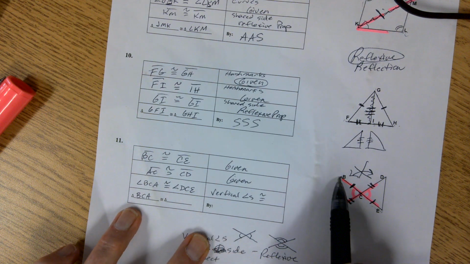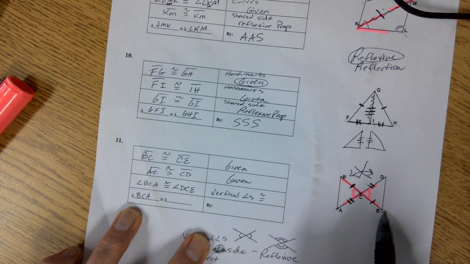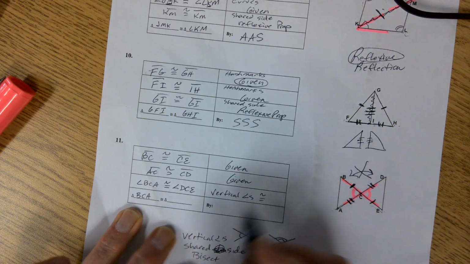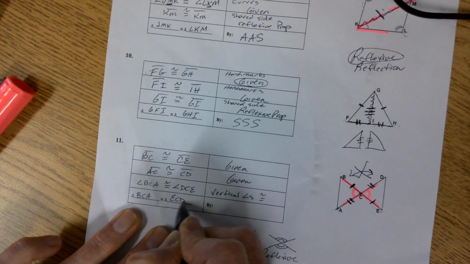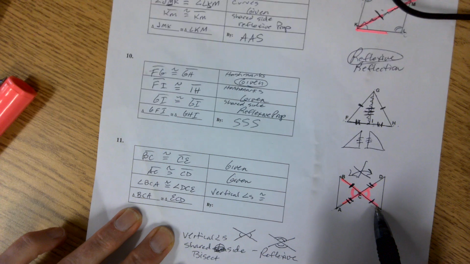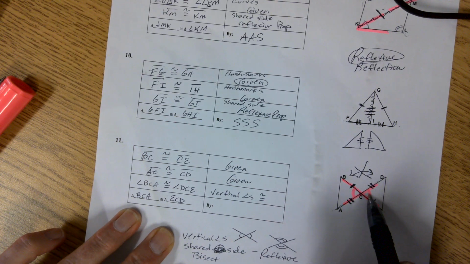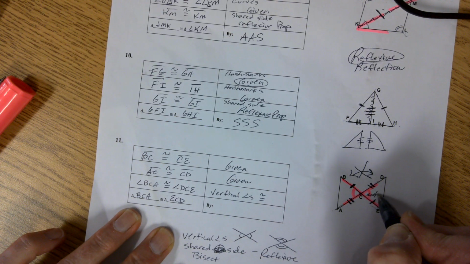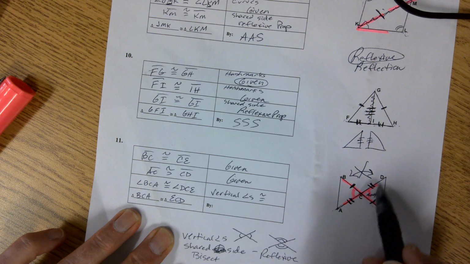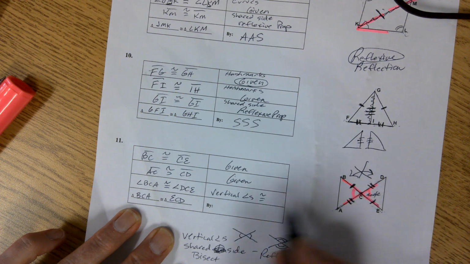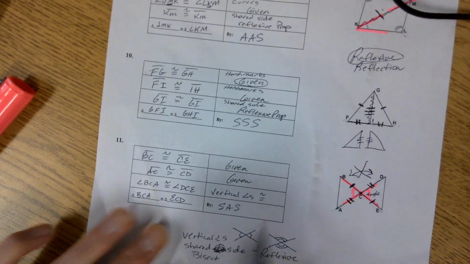So instead of BCA, I'm going to go ECD. And my reason on this one is side included angle, right? It's included. It's the angle formed by these 2 sides. So it's going to be side, angle, side.